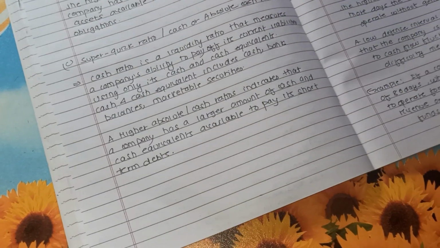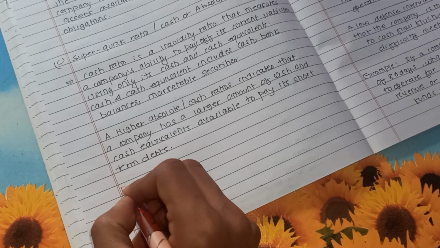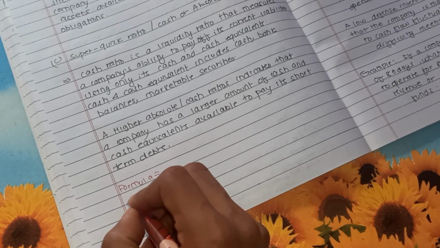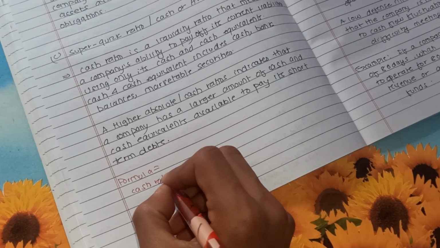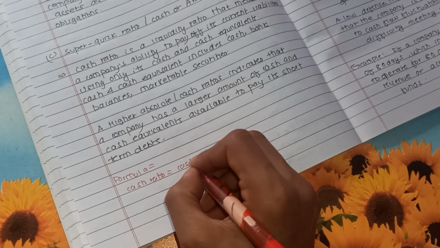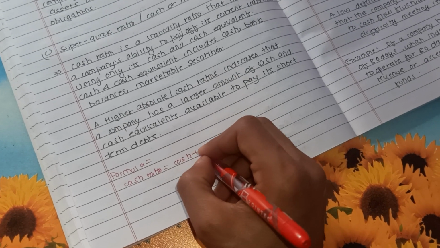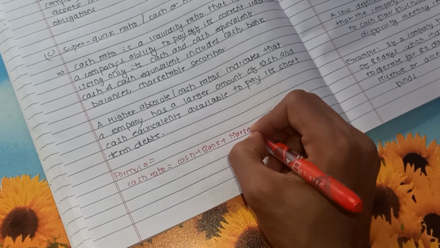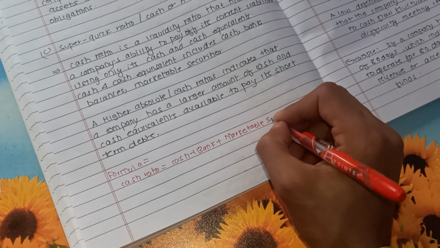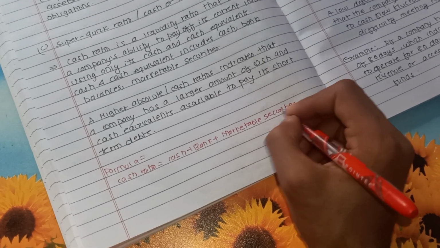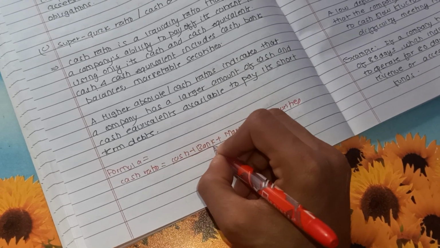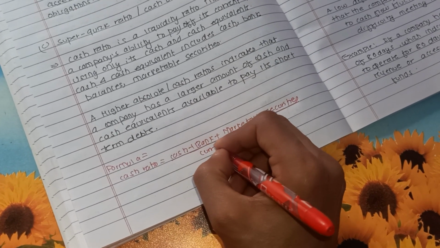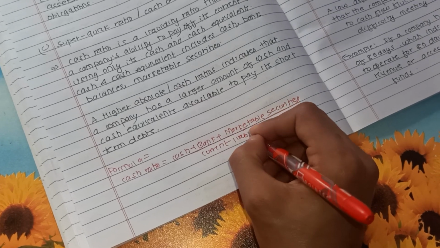Then here is the formula for cash ratio. Cash ratio means cash plus bank plus marketable securities divided by current liabilities.